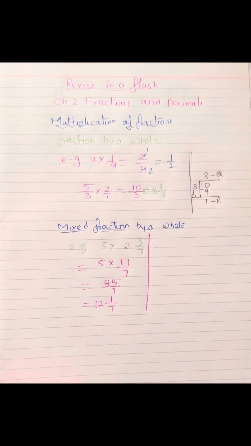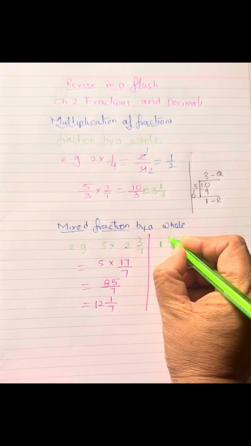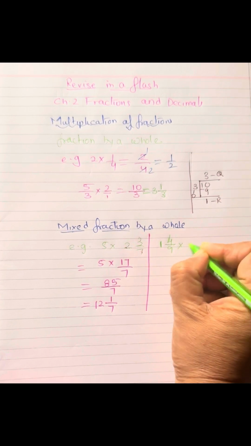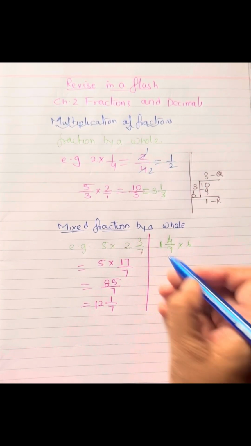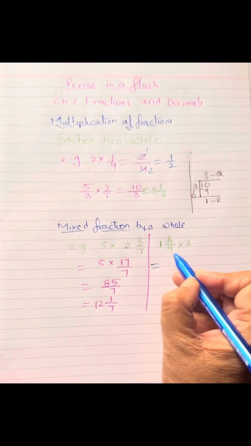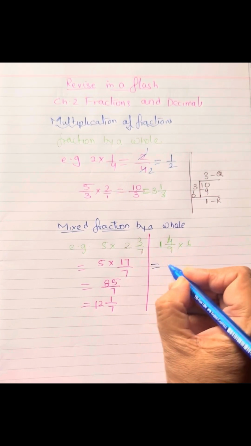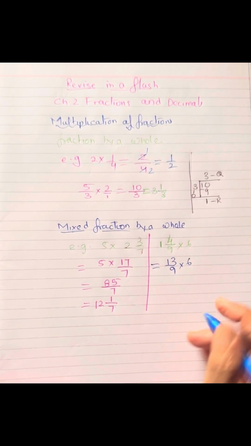So suppose you want to multiply a mixed 1 whole 4 upon 9 into 6, right? The mixed fraction is first and the whole part is the second part, right? So first we convert, method remains the same. 9 ones are 9 plus 4 is 13. 13 upon 9 multiplied by 6.